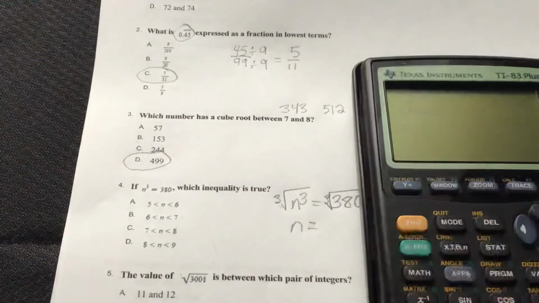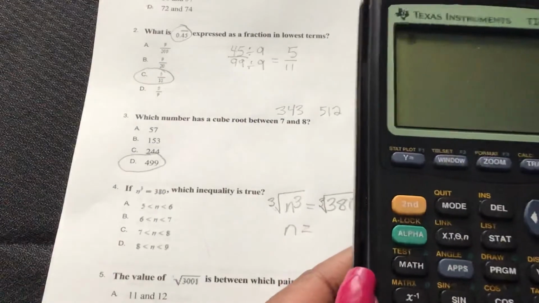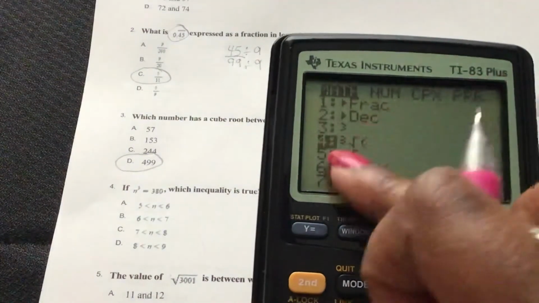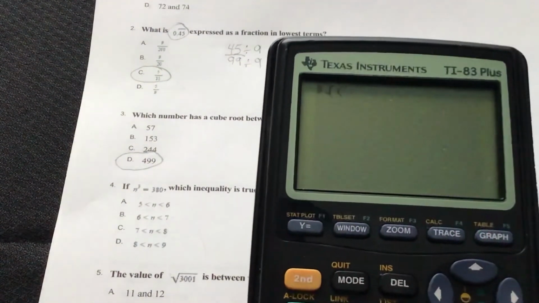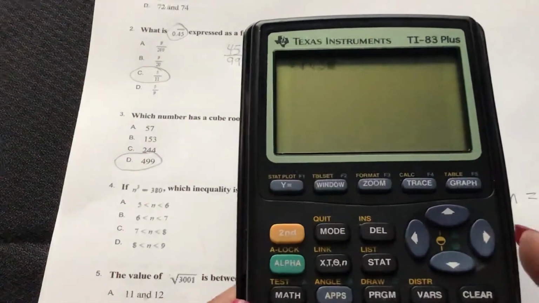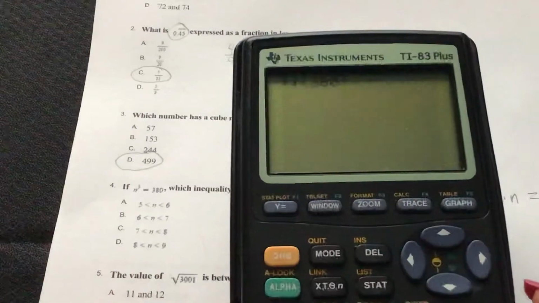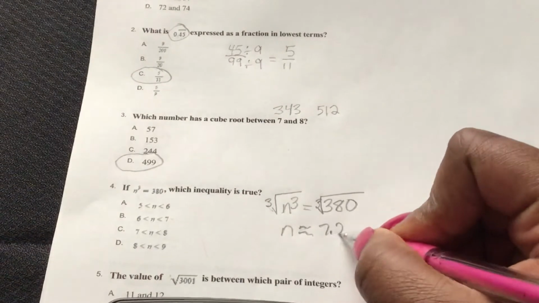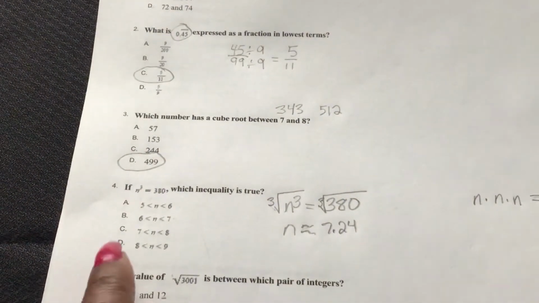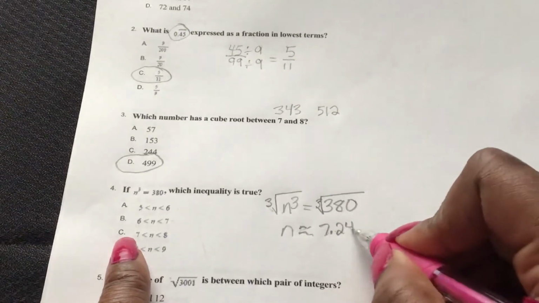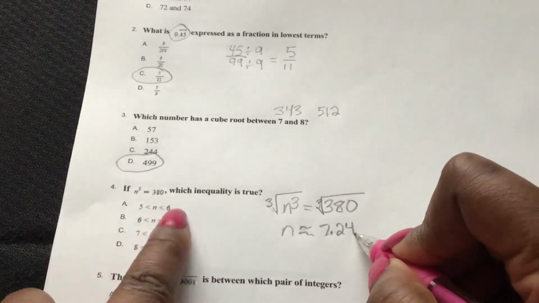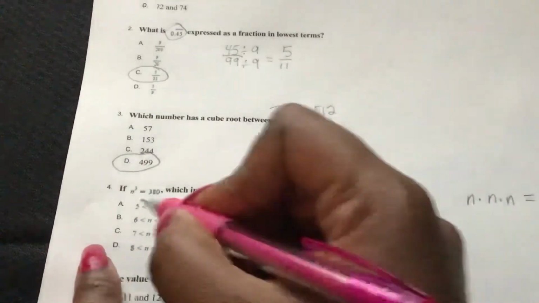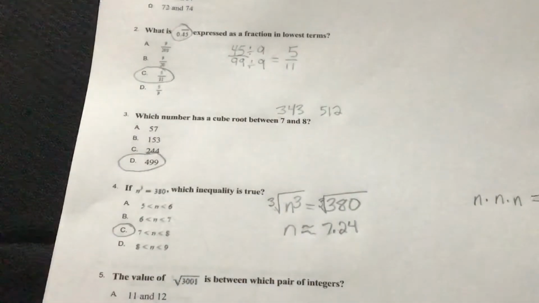All right, so let's look at this. Let's type this in. For the cube root button, you go to math, and you're going to go down to cube root. This one is cube root right here. Okay, and you're going to type in 380. And that gives us about 7.24. Okay, so 7.24 is not between 5 and 6. It's not between 6 and 7, but it is between 7 and 8. So C is going to be your answer here. Okay.